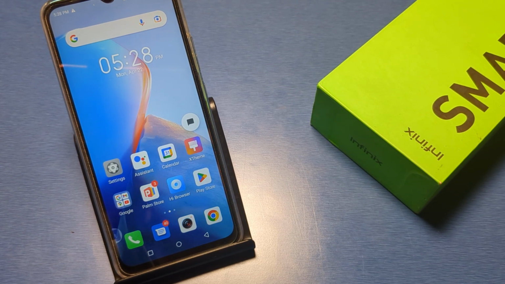In this video I will show you how you can set wallpapers in Infinix smartphone.